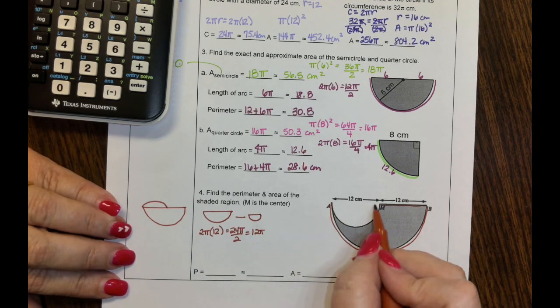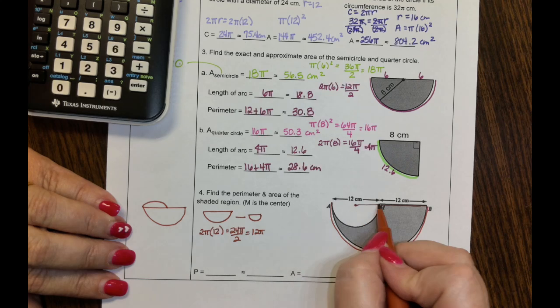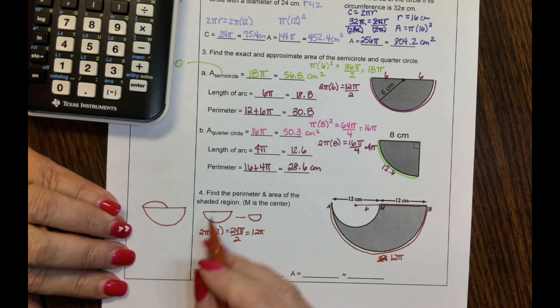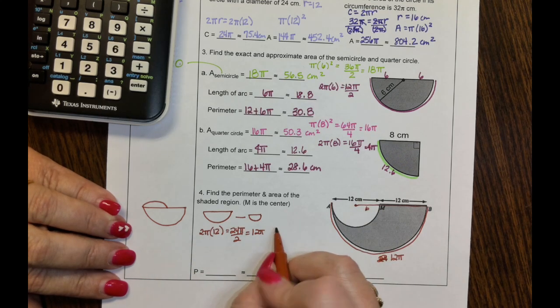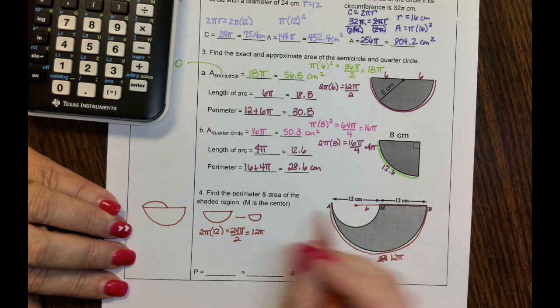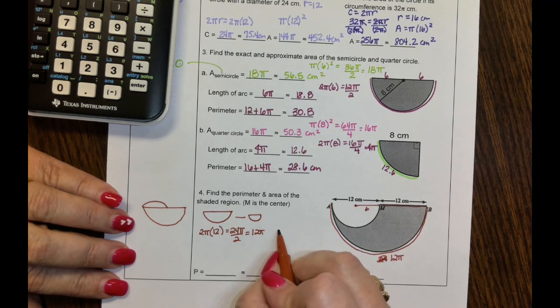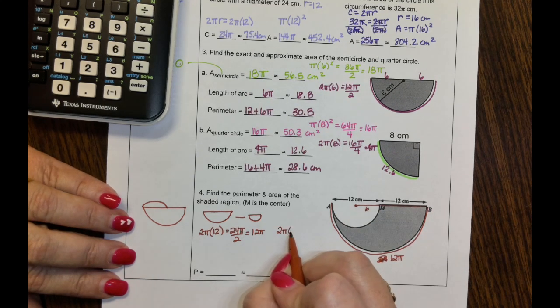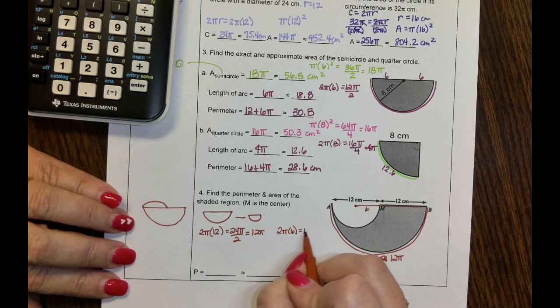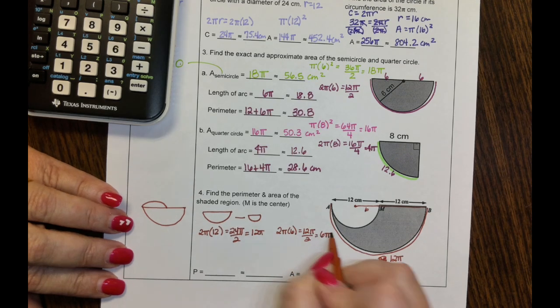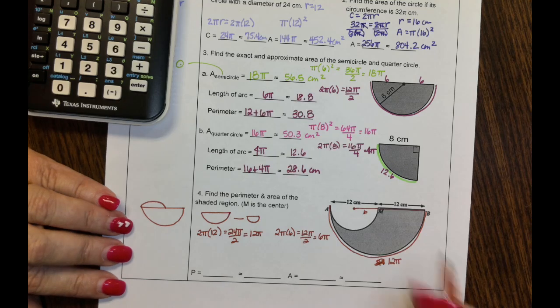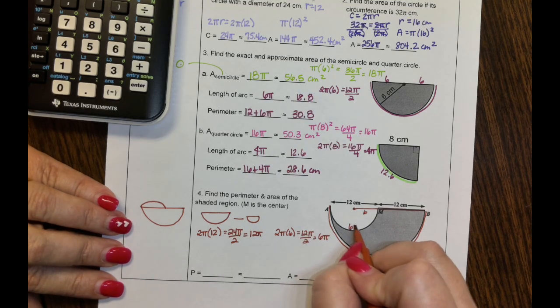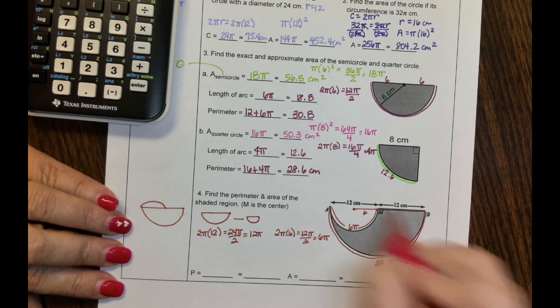Then we need this distance, right? This has a radius of 6. So we need the perimeter of my small one, right? We need this arc length. So that's 2 times pi times 6. That's 12 pi. That's the full circle, divided by 2. That's half circle, 6 pi. So this is 6 pi from here to here.